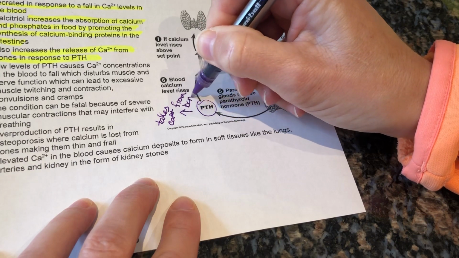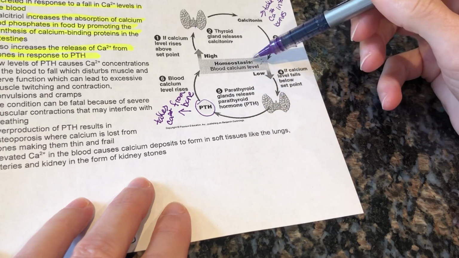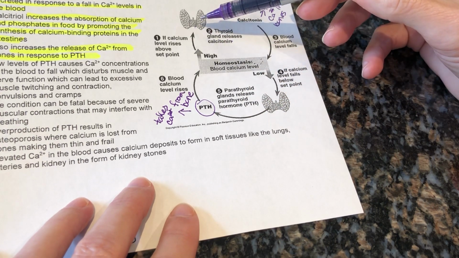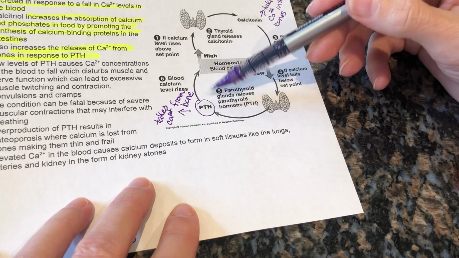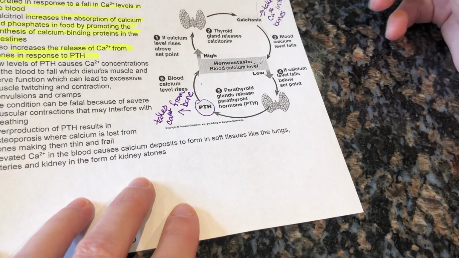That maintains your homeostatic blood calcium level. So not enough calcium, PTH is activated, it robs your bones of calcium. Lots of calcium, calcium is stored in your bones.